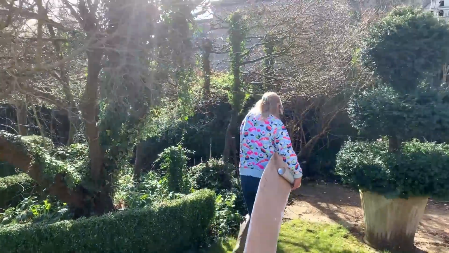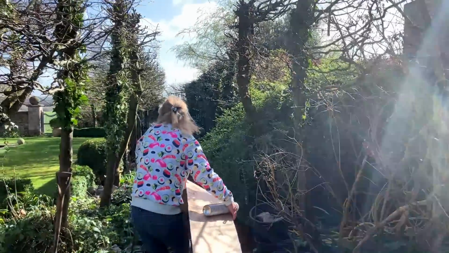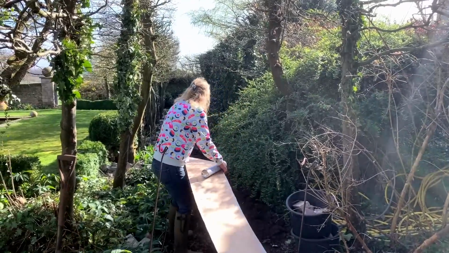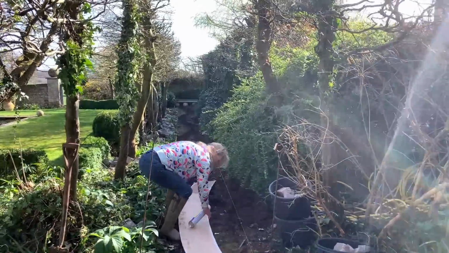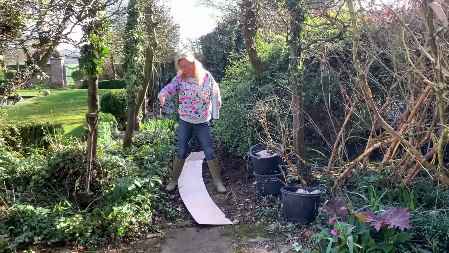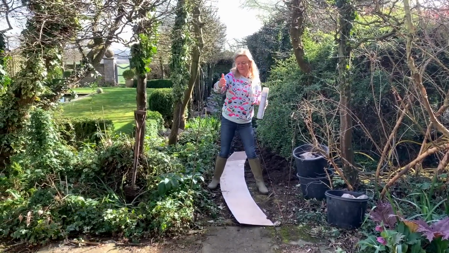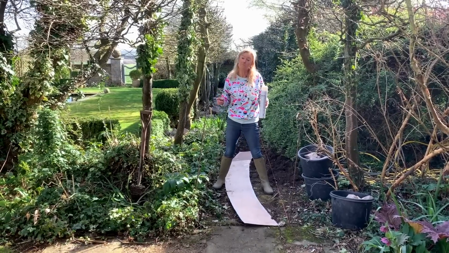Now here, you can see I started a lot of this, and I've just left a bit to show you. What I've done here to dig out is I put the template down. When you put out your string line, I've got 2 string lines, which are the difference between the outside of one curve and the inside of the other curve, and for my dimensions that is 700 millimeters.